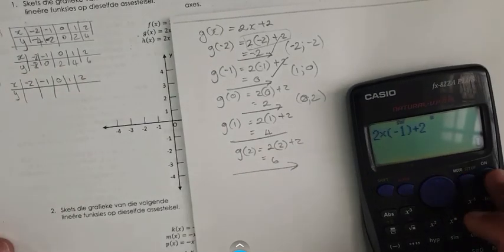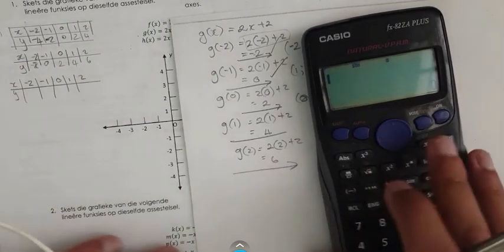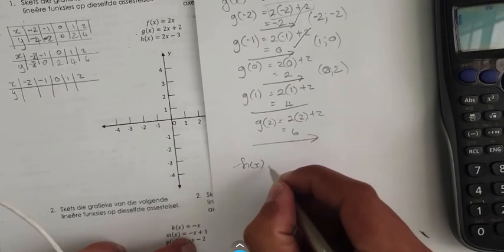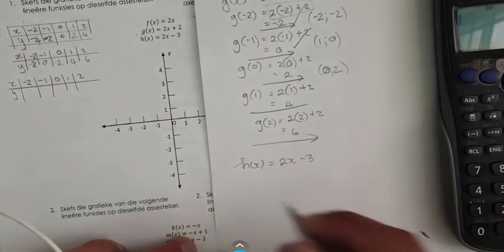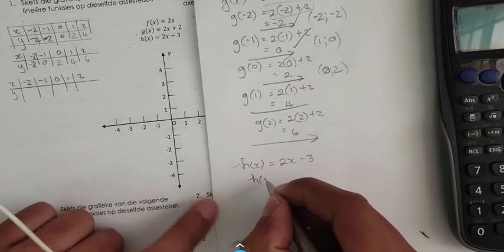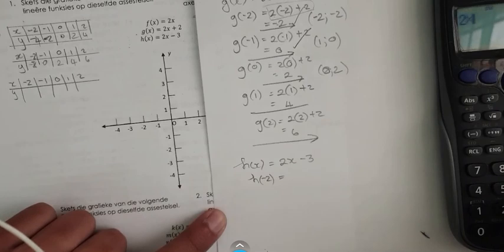I'm going to use my calculator for the last one just to show you that you can save a little bit of time on the calculator. But I'm first going to write down my function, and my function is h of x is equal to 2x minus 3. So I need to determine the values where h is equal to negative 2. So all I have to do is say 2 times bracket, closed, minus 3.